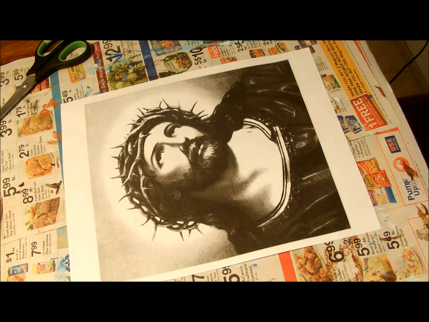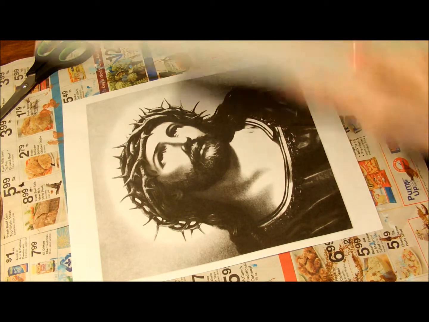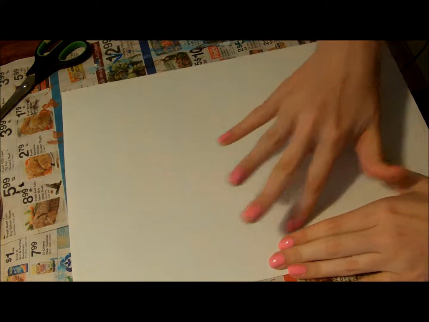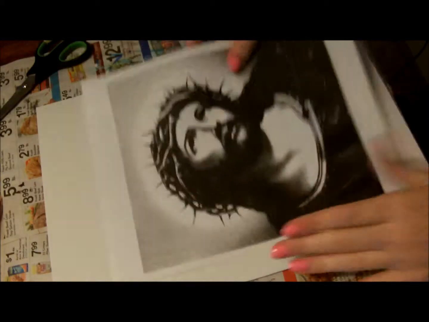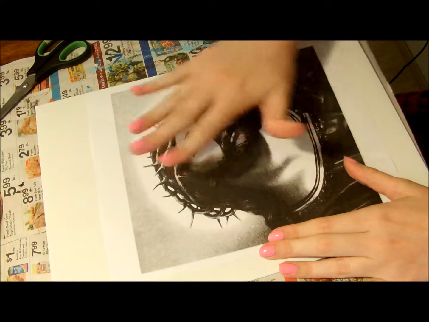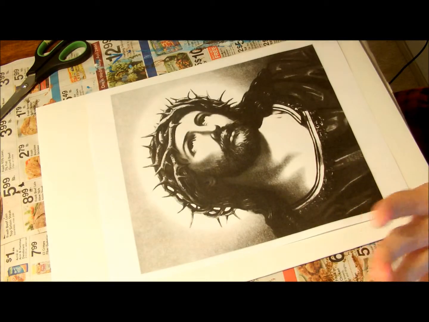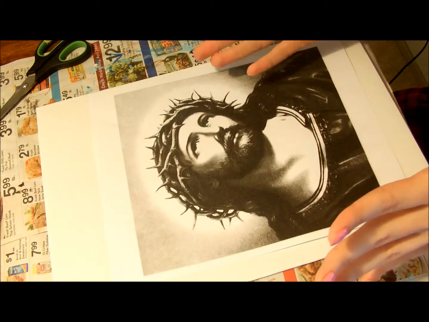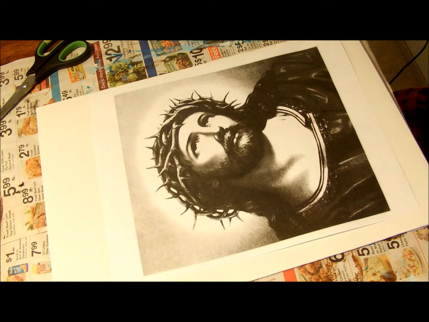You're going to need a piece of cardboard. Take the picture, put it on a piece of cardboard, and you can either use a Sharpie, go over the image, taking your time so it bleeds through and makes the outline, or you can just glue the picture on the cardboard. That's what I did because it's easier.